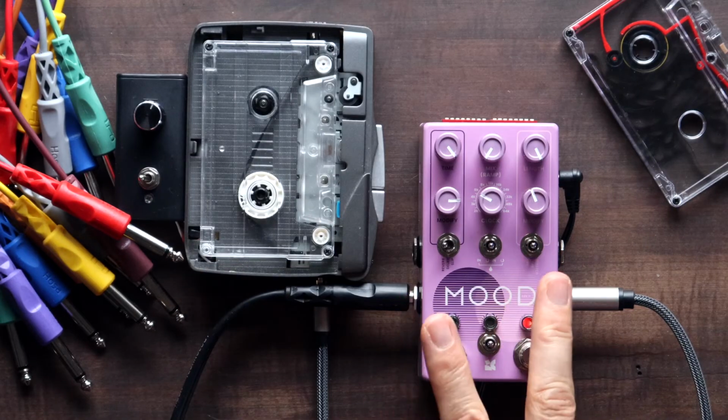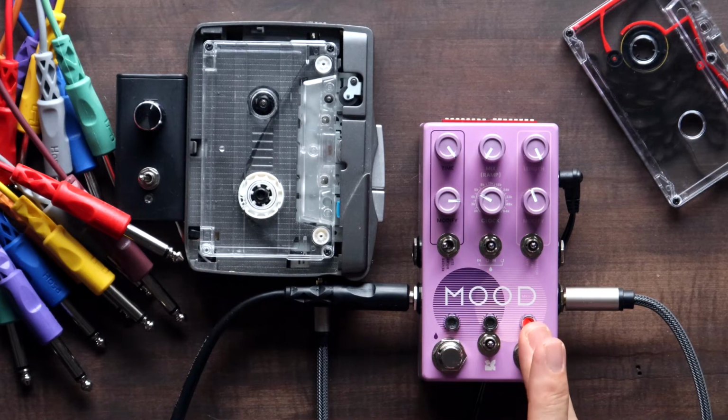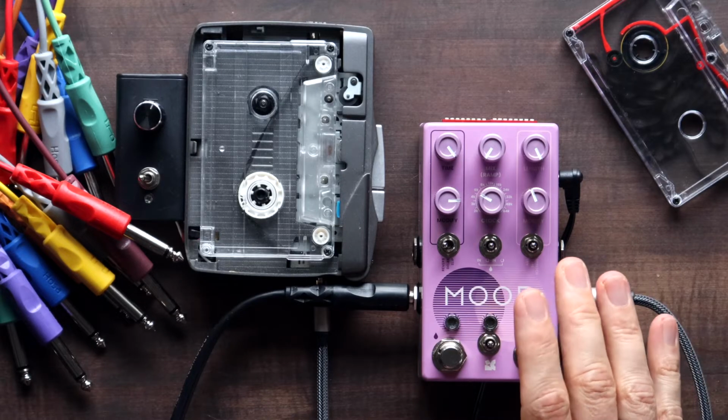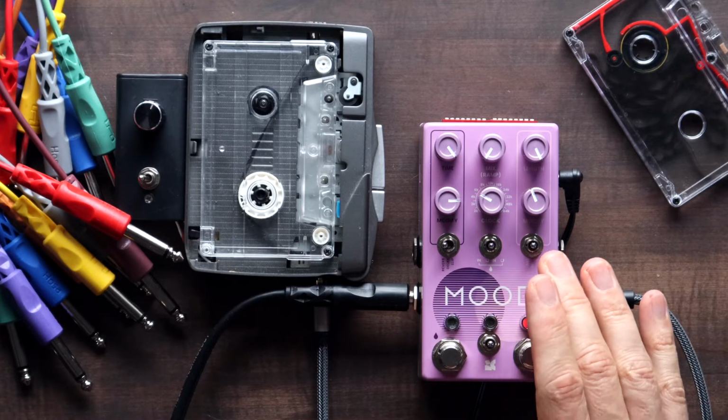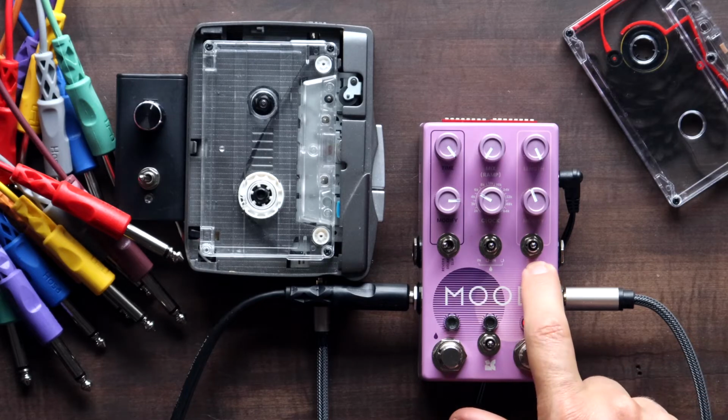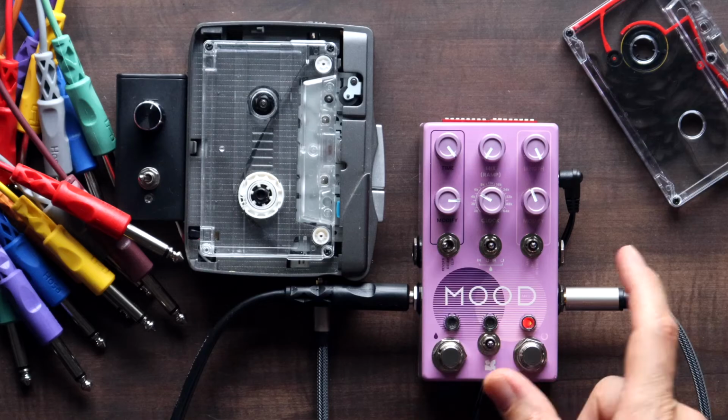So the Mood has two sides. This side's kind of more the looper side of things, and this side's effects. Everything's a little hard to define here, which is part of what makes Mood so interesting. But we're going to start with the looper side. And there's three different, I guess you could call them algorithms on each side.